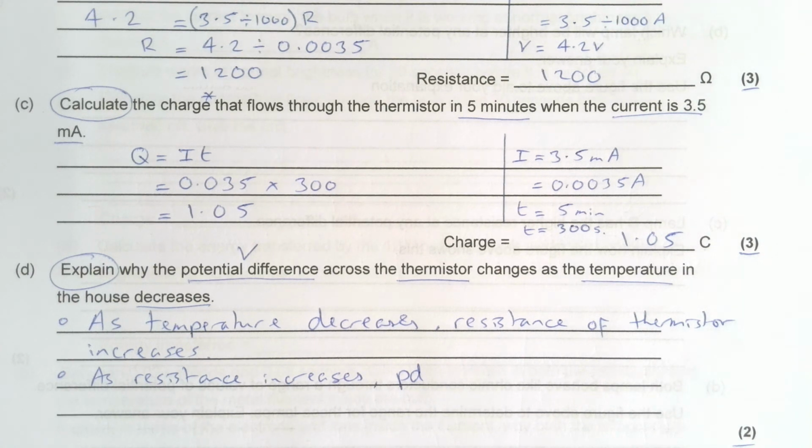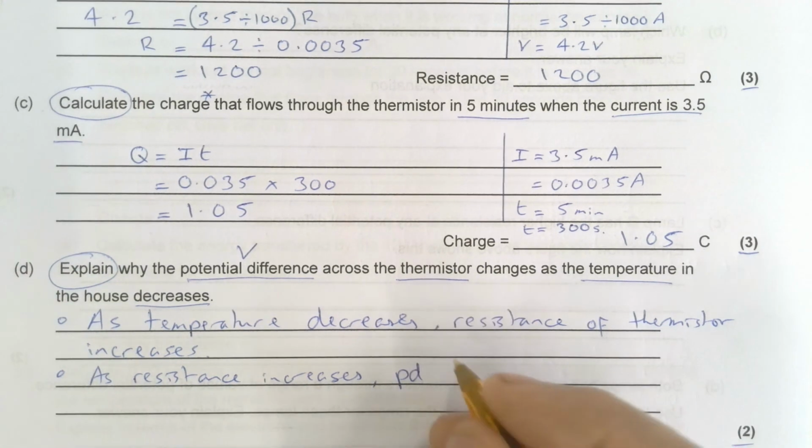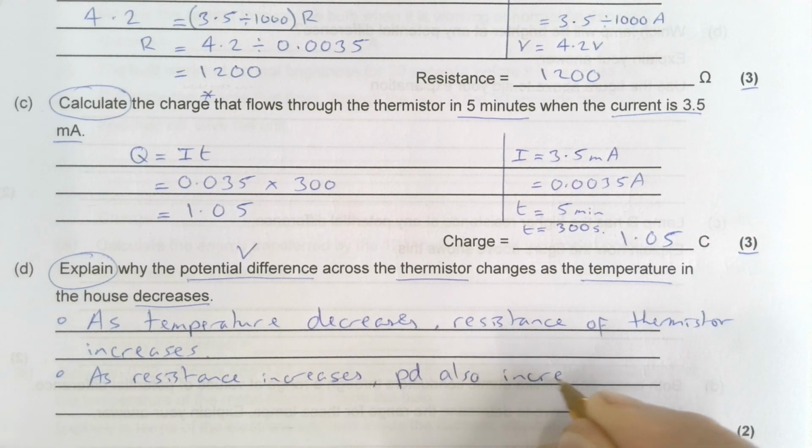It's like trying to squeeze through a gap: the smaller the gap, the more energy you expend doing it. So as resistance increases, PD also increases.